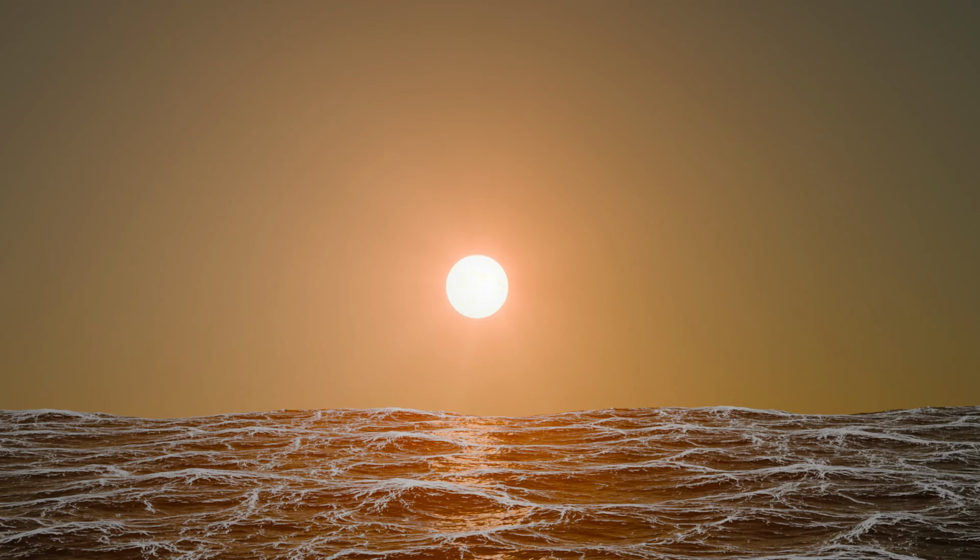Alright guys, so this is our final render. This is how it's looking. It's not bad. So you can play around with the nodes to get what you actually want or what suits you.